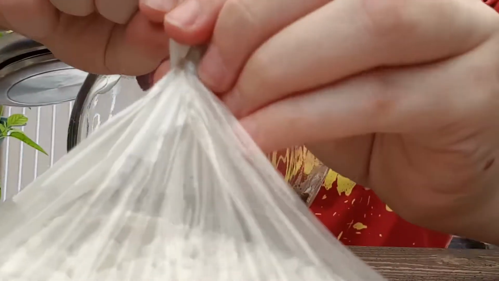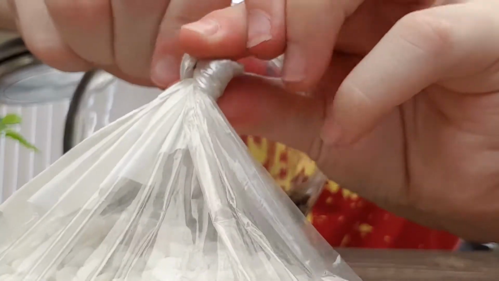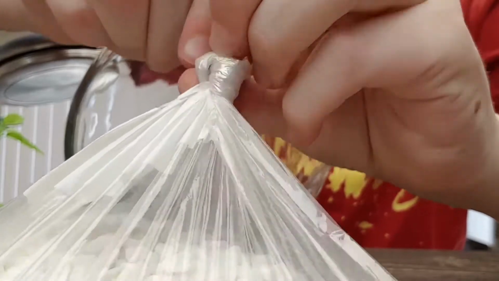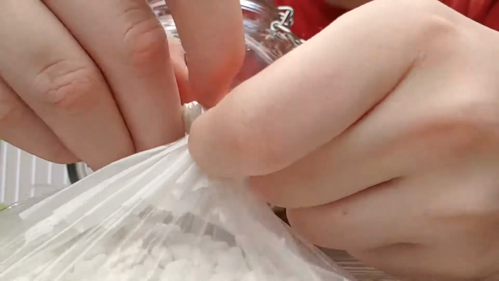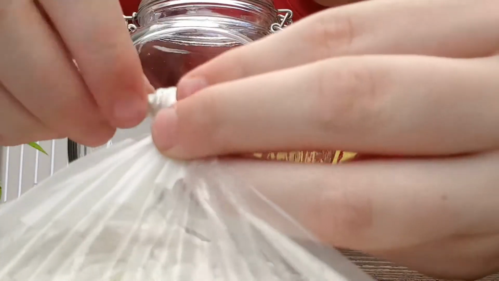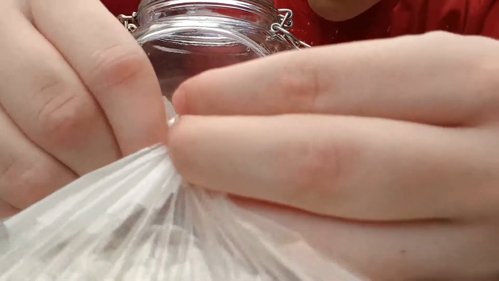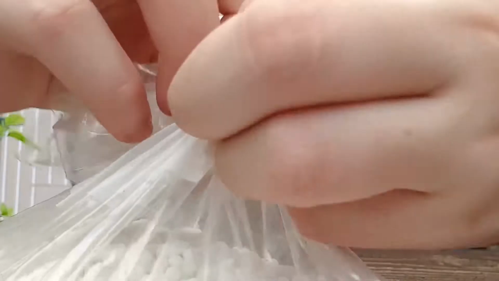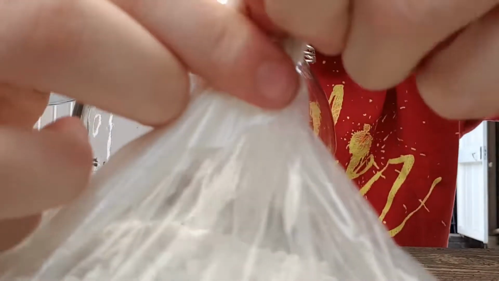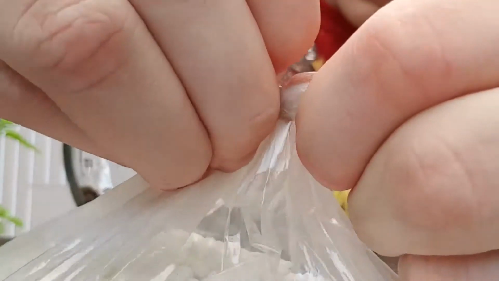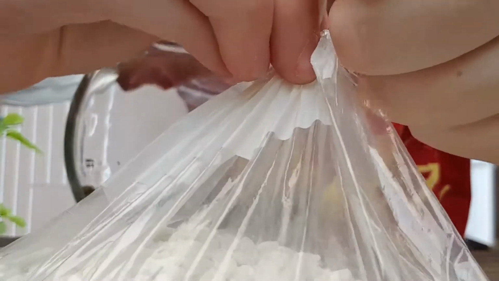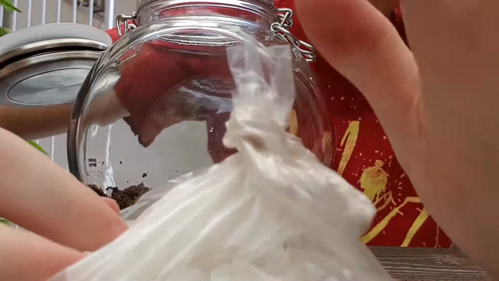Look at that. Okay, so my plan has not worked in opening this bag. Whoever tied this knot is an expert at knot tying. Knot tying? Is that a profession? I don't know. There we go.